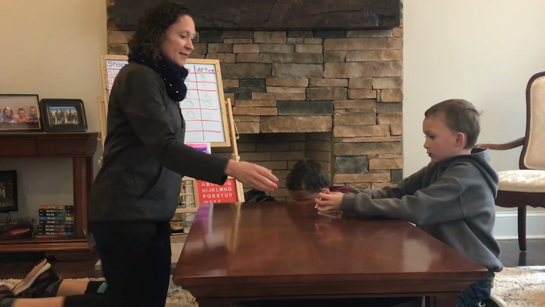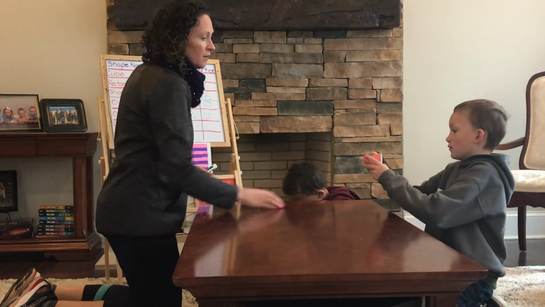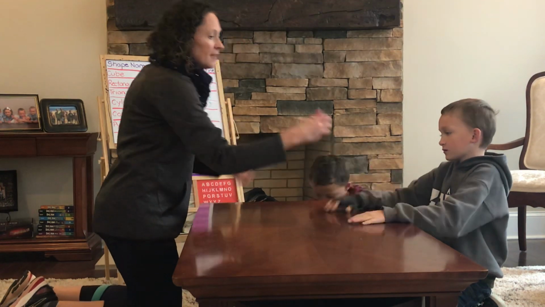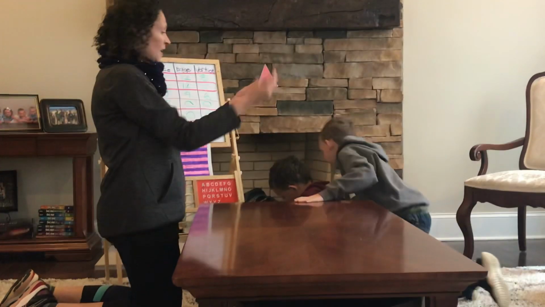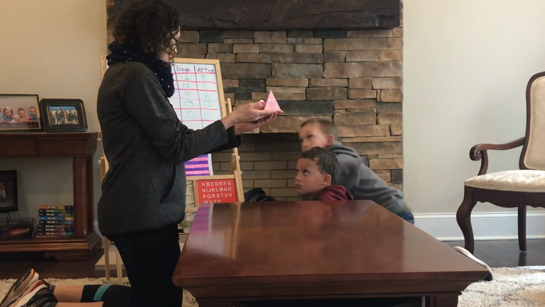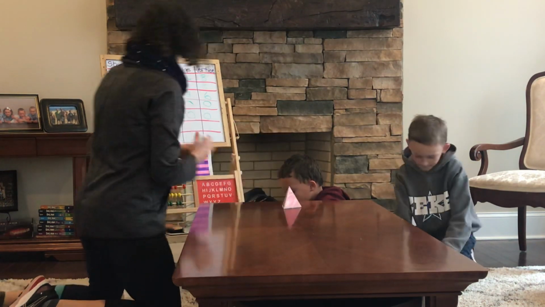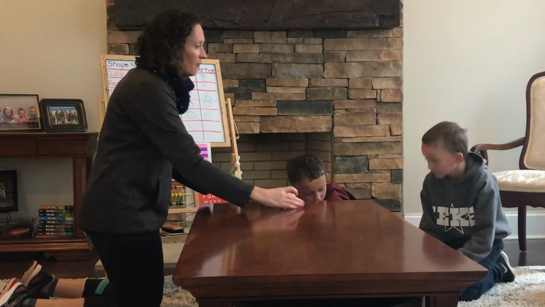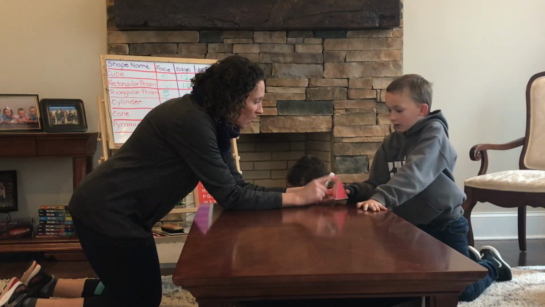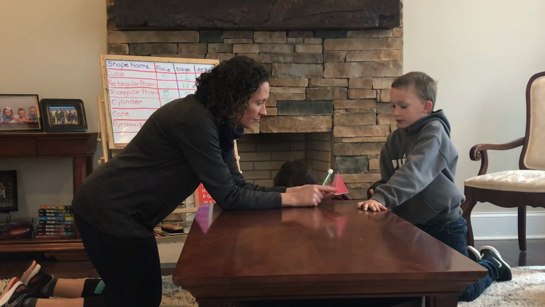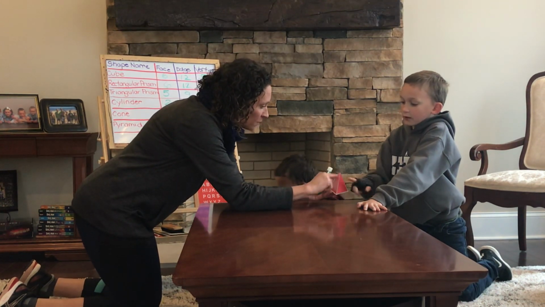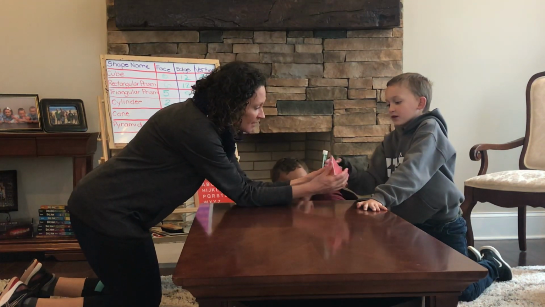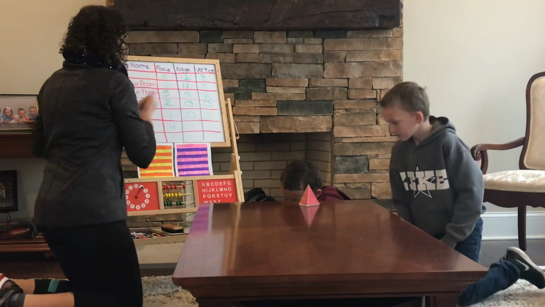Let's count our faces around our pyramid, Oliver. 1 on the bottom, 2, 3, 4. Okay, so here we go. 1, 2, 3 around the edges, and 1 on the bottom. 4 faces. Let's count our edges. Oliver, count our edges with me, please. 1, 2, 3. So count them going down. 1, 2, 3 first. Now count along the bottom. 4, 5, 6. So this has 6 edges.